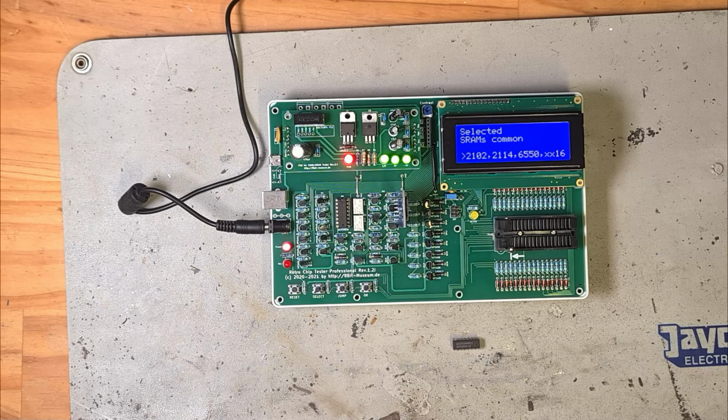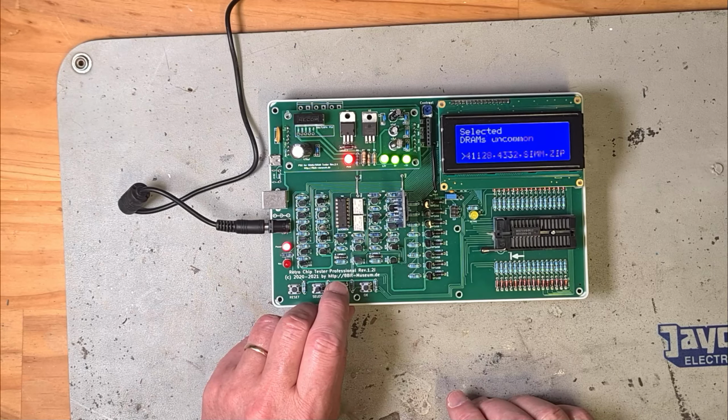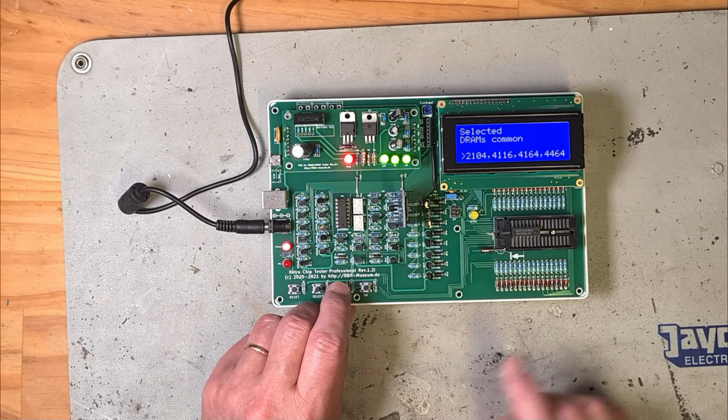These chips were called 4164, so we need to find that. Went past it. So we have to get the DRAMs, and 4164 is there.